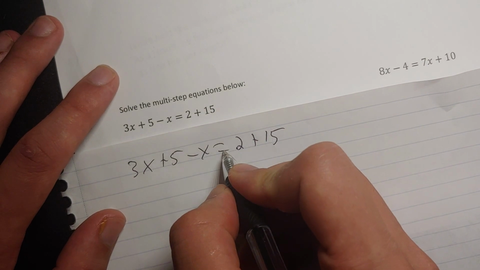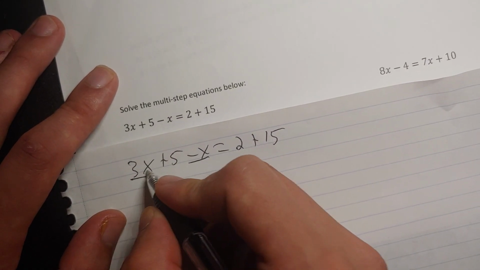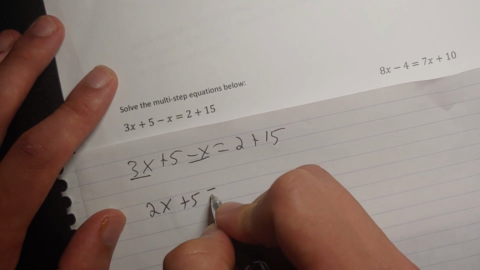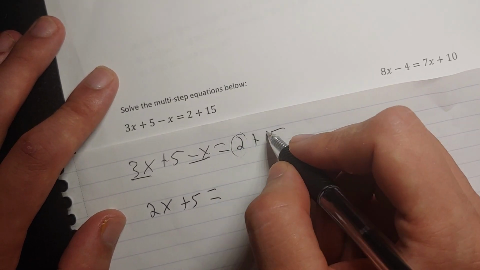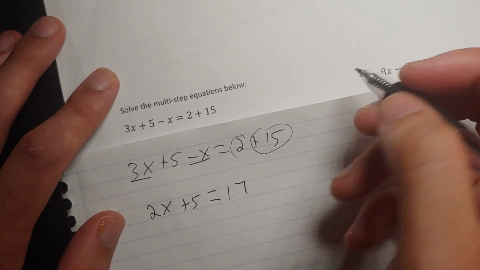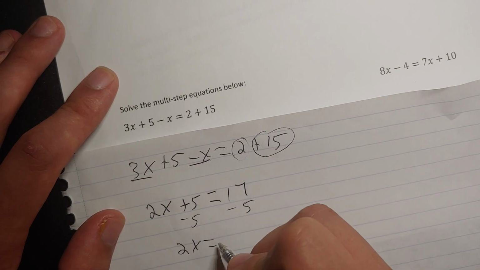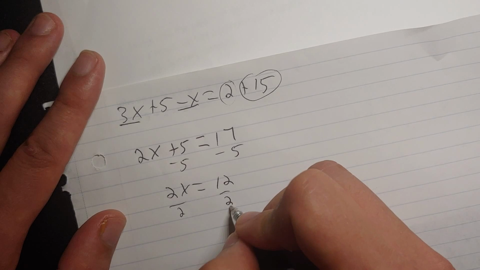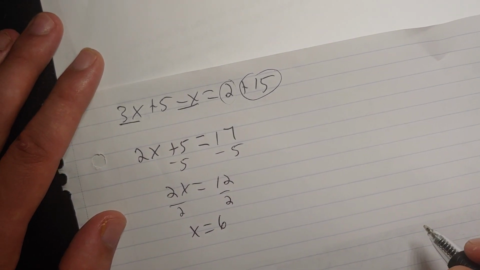So here, we're going to look to the left of the equal sign. I got some like terms I can combine. 3x minus x is 2x. Plus 5 equals, and now on this side of the equal sign, well, I got a 2 and I got a positive 15. That's 17. And now I can go right into my subtract 5 from both sides. 2x will equal 12, and divide both sides by 2, and x equals 6.